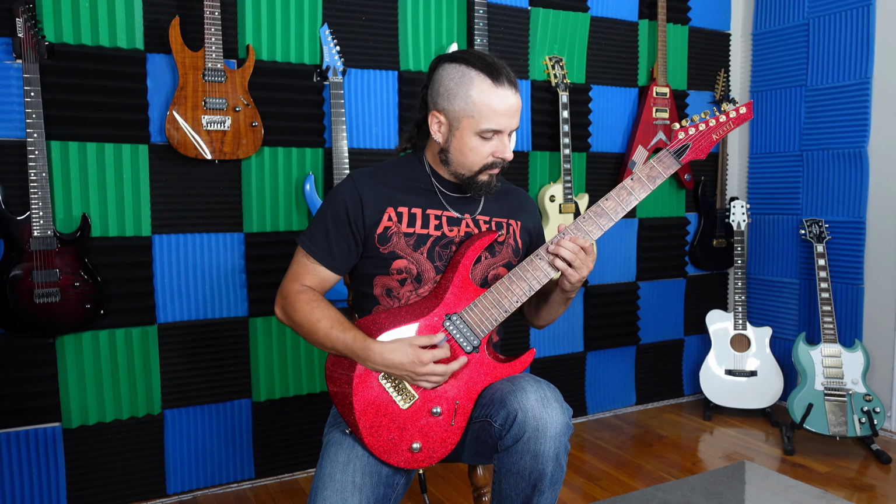So a good way to practice it, just get the pattern down. Don't worry about the muting right away. Just get the pattern, especially because we're starting with the pinky, so it is a little awkward.